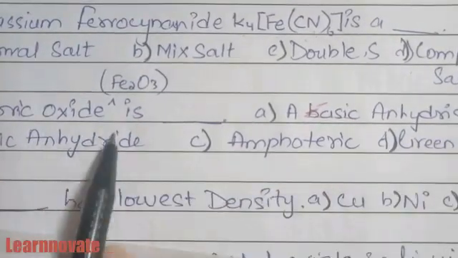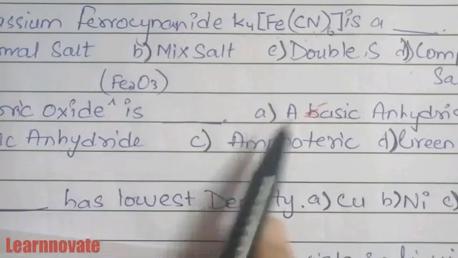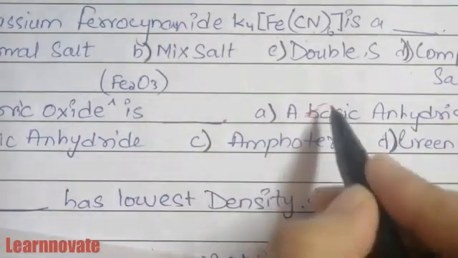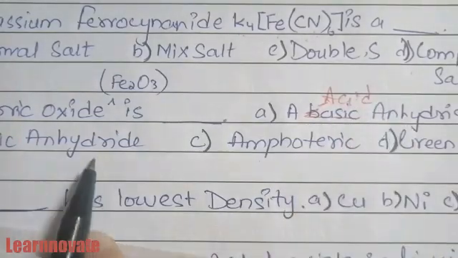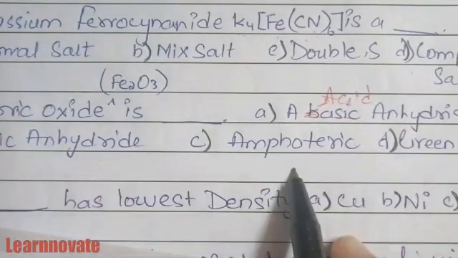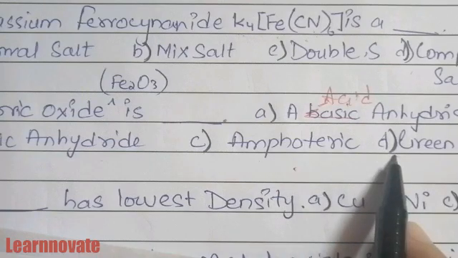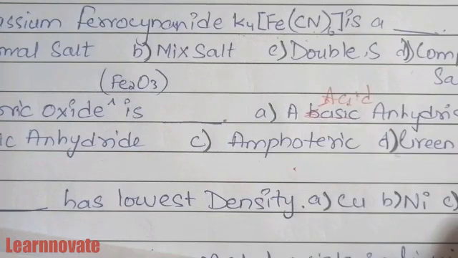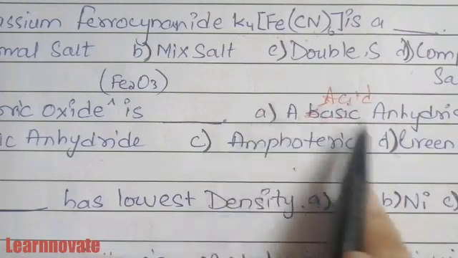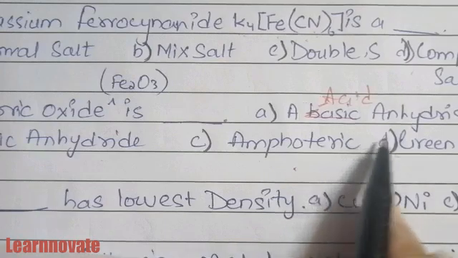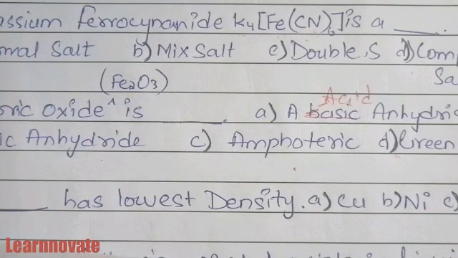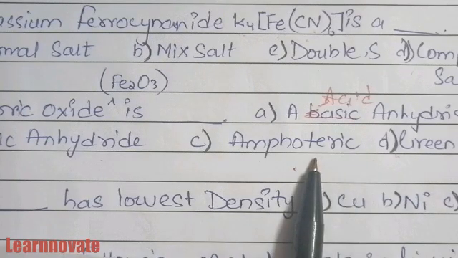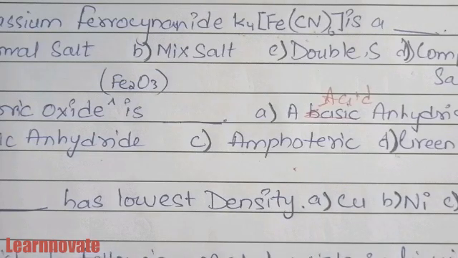The next question says ferric oxide, Fe2O3, is dash: either an acidic oxide, a basic anhydride, an acidic anhydride, an amphoteric anhydride, or green in color. Which of the following statements is correct regarding Fe2O3? The answer for this question is amphoteric. Why? Because it is insoluble in water, so it can neither give an acidic nor a basic character. It gives an amphoteric character when it is dissolved. That's why option C is correct for question number 7.